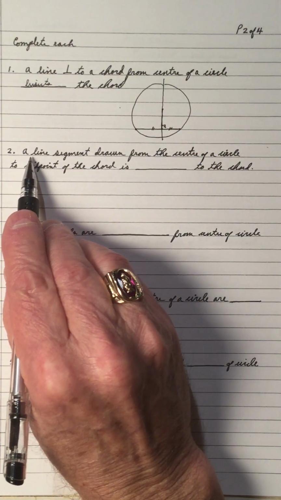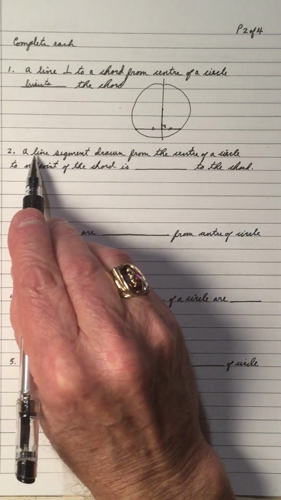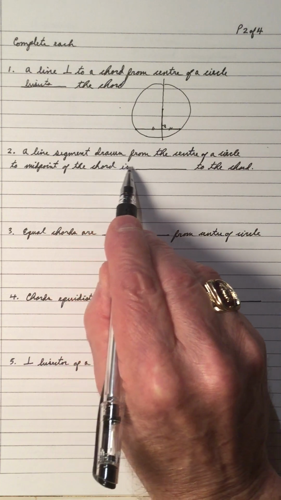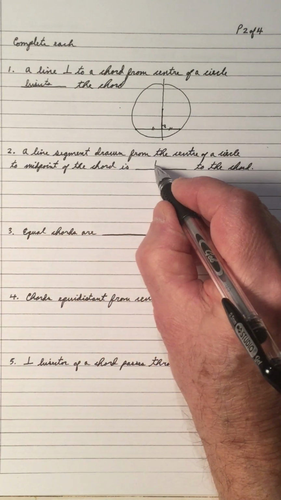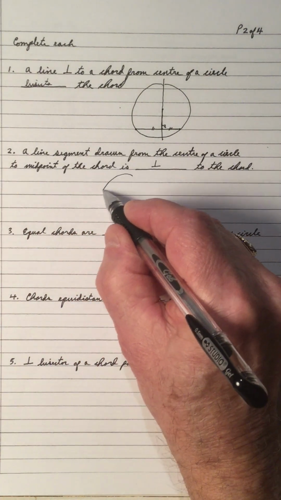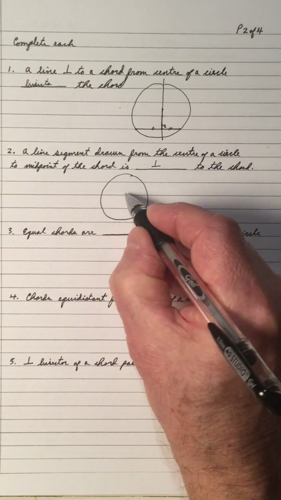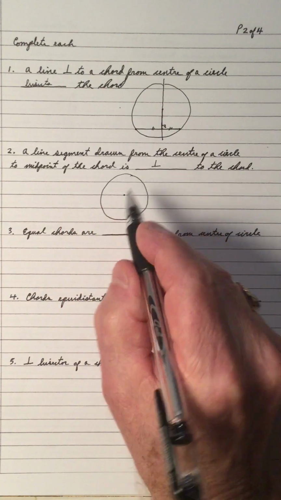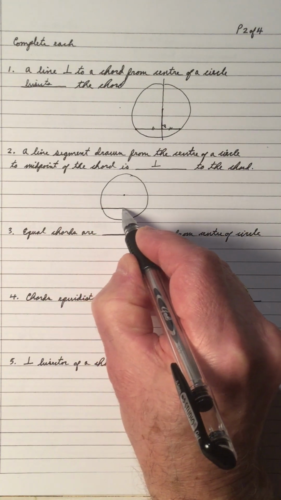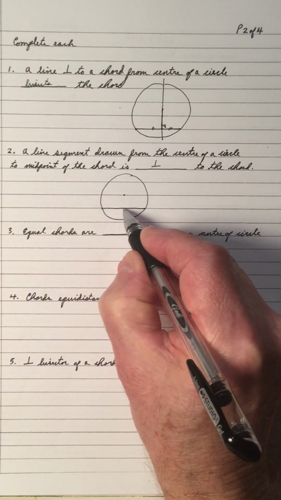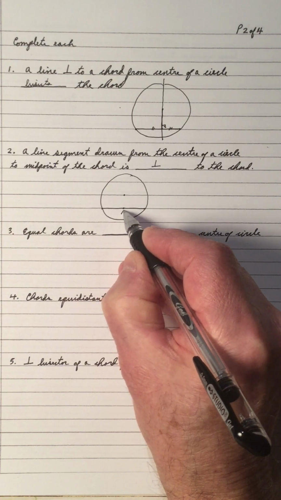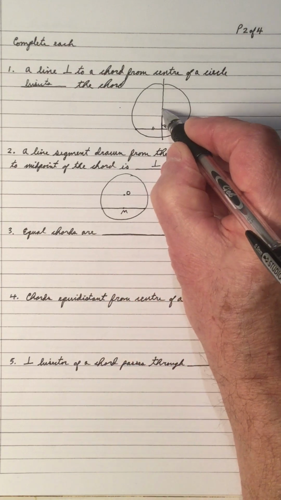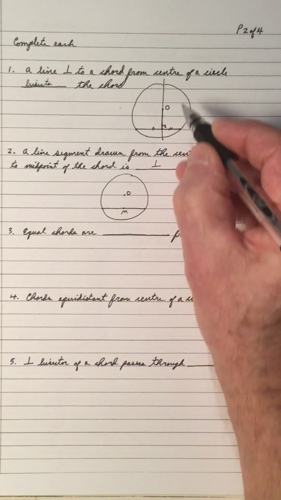And another property, which is the converse of this: a line segment drawn from the center of a circle to the midpoint of the chord is perpendicular to the chord. So what we mean here is very similar. We have a center of a circle. Let's say this is the chord, and this is the midpoint M, and this is the center. We can say the center is O. I'm going to use O for the center all the time.